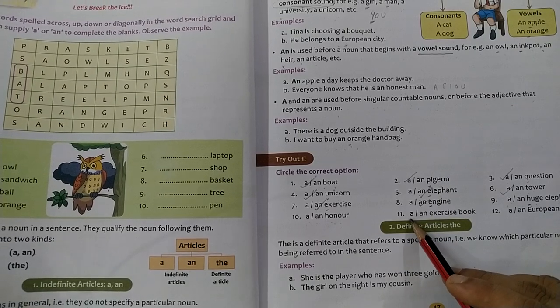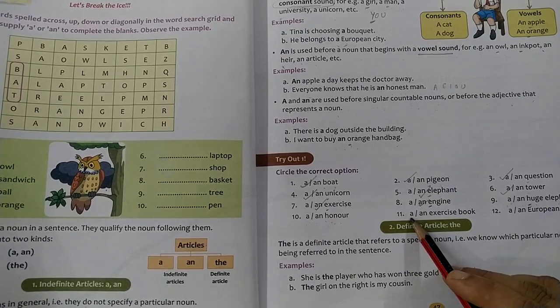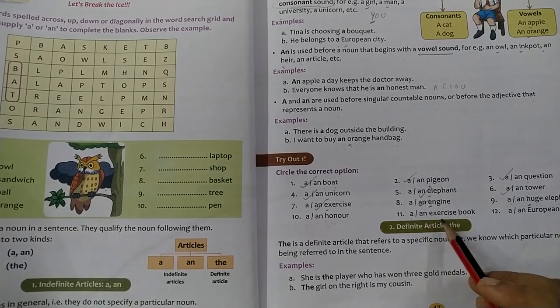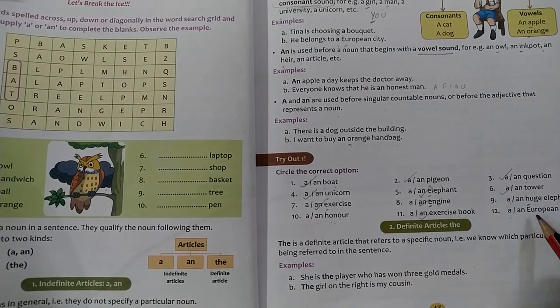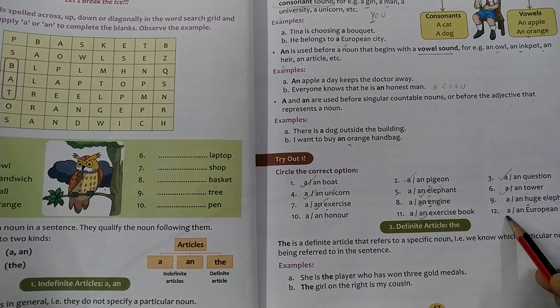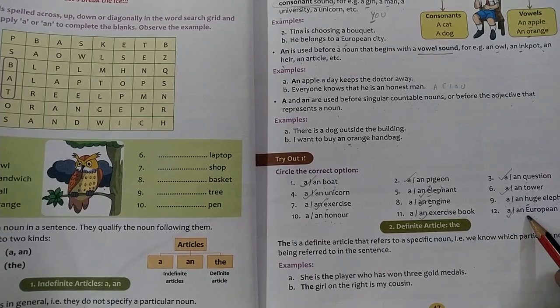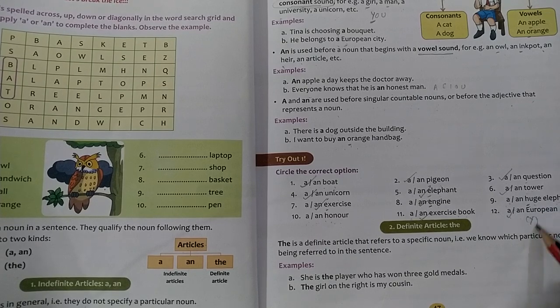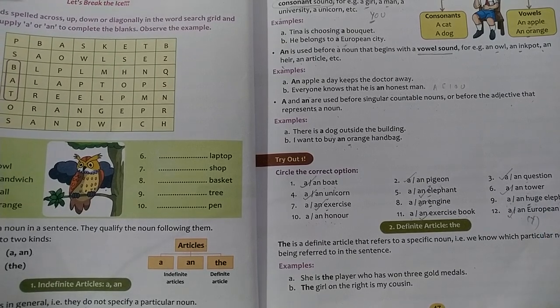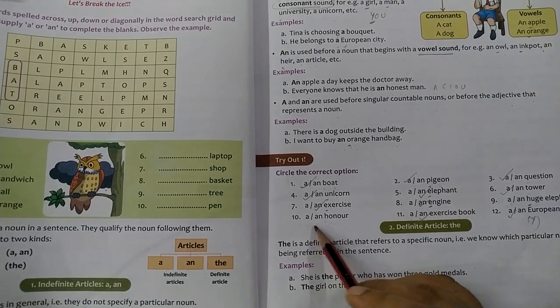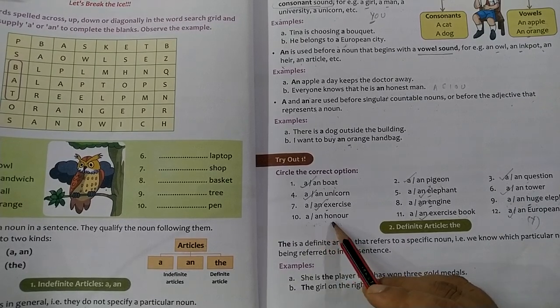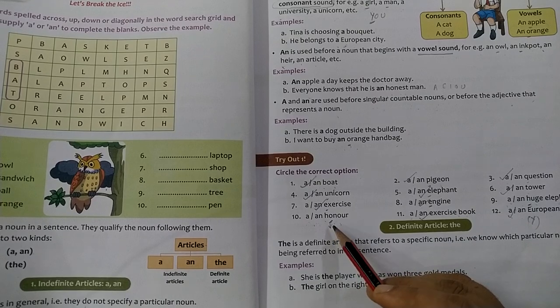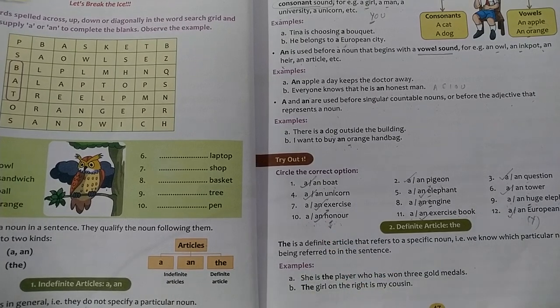Next, a exercise book or an exercise book? An exercise book. A European or an European? A European, because it is making a consonant sound, starting with Y. And this, students, will be an honor, because it is starting with the vowel sound O. Therefore, it is an honor.